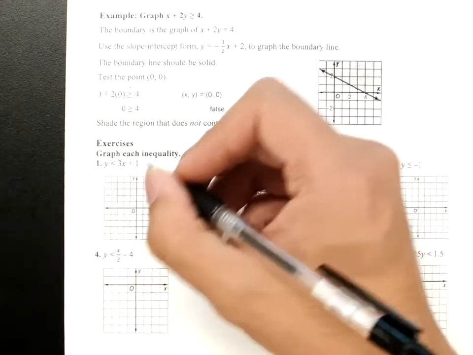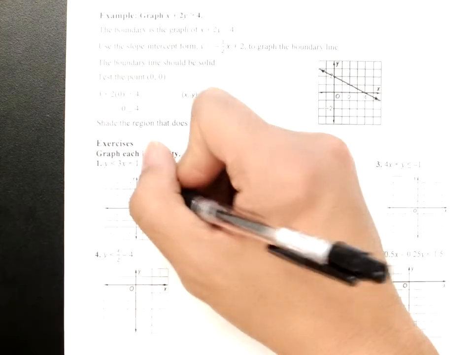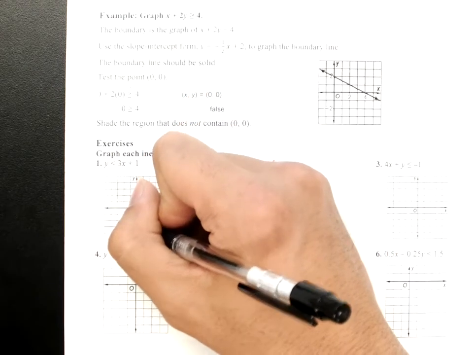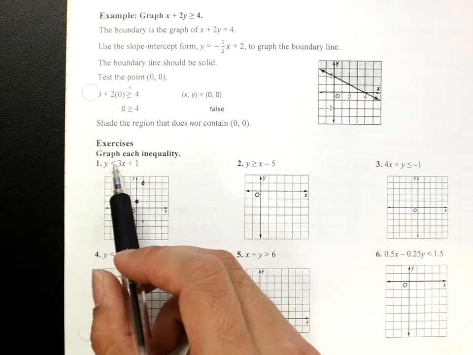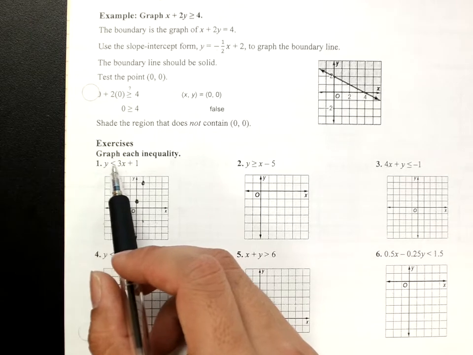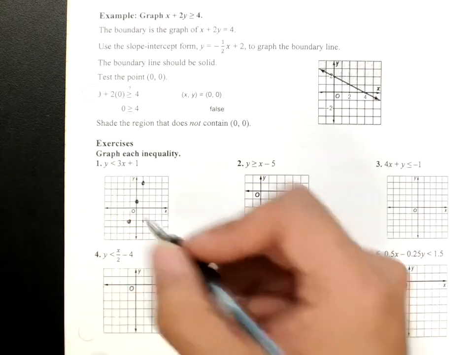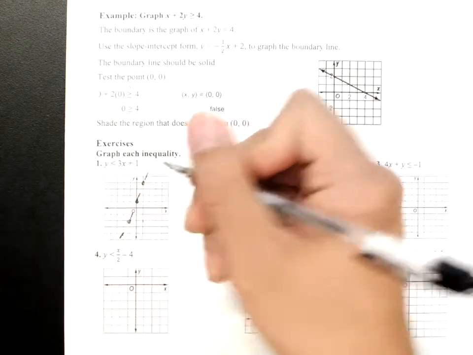So, negative, that's a positive 1, so I'm going to go up 1. I have a slope of 3, so I have this right here. If that's less than or equal to, greater than or equal to, you're going to use a solid line. Since this is not, we're going to use a dotted line.